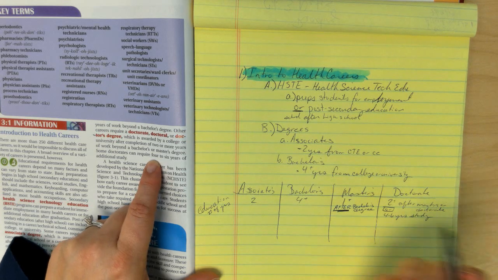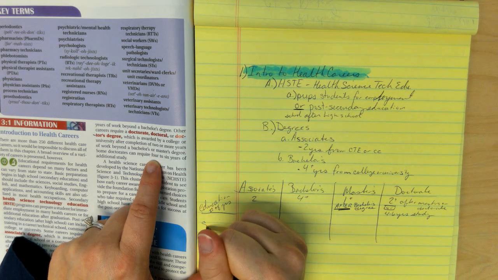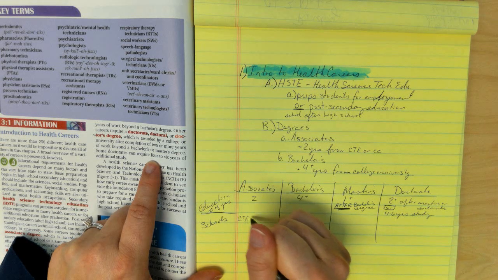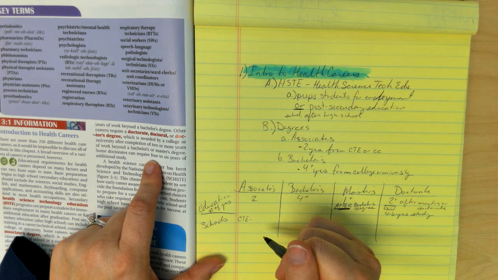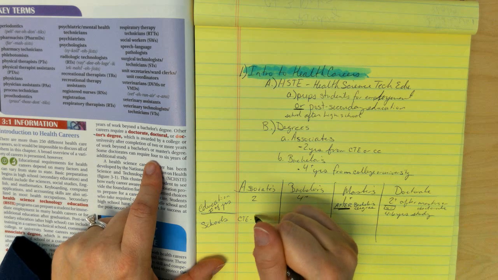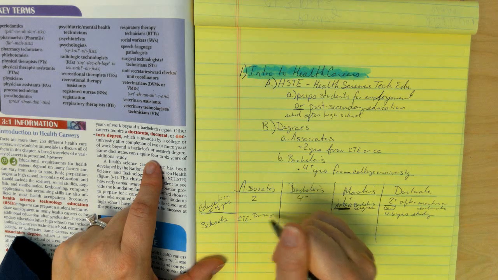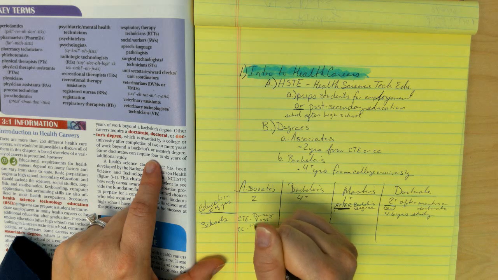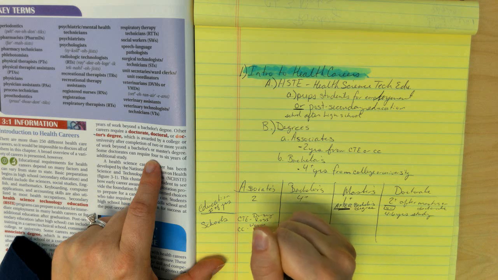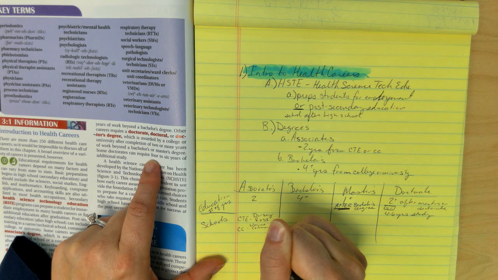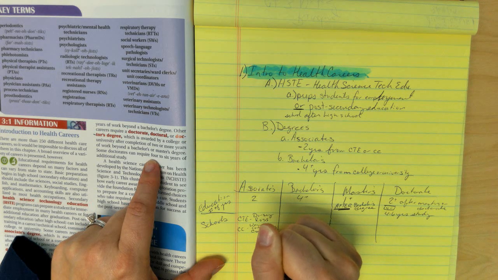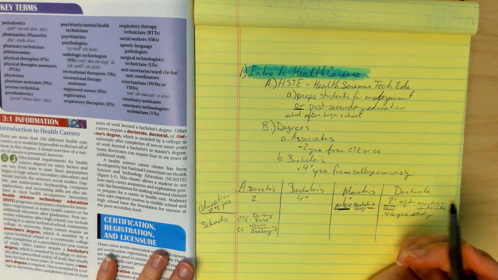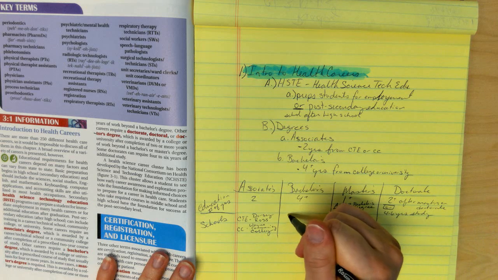All right, associate's. So, what kind of schools? We talked about CTE, Career Tech Education. Those schools are like Dorsey or Ross, and we have community colleges like Wayne. Bachelor's is a college or university.